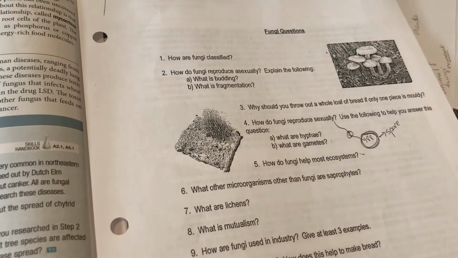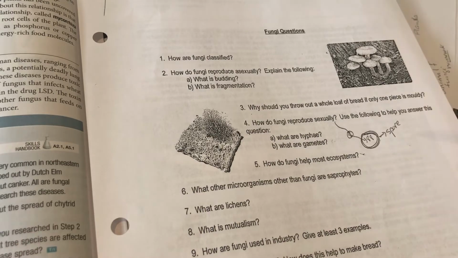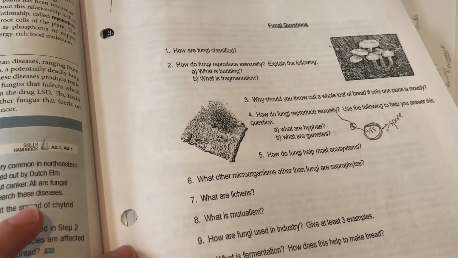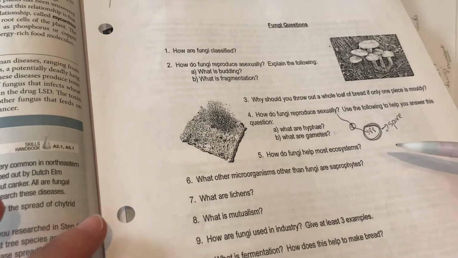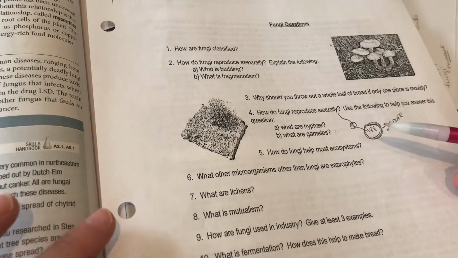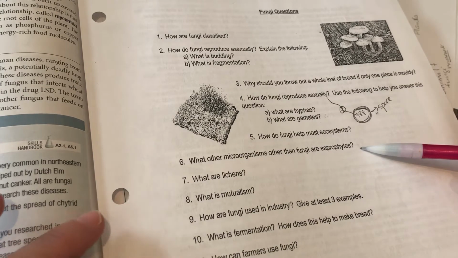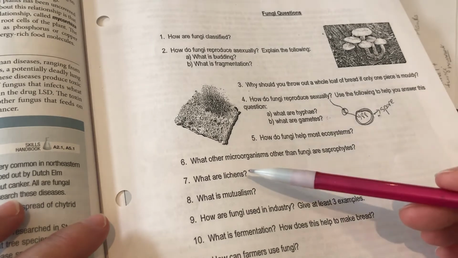How do fungi help most ecosystems? They help them with symbiotic relationships, for instance, with lichen, and they also help them through being decomposers. What other microorganisms other than fungi are saprophytes? Here your answer would be bacteria. Bacteria help to decompose waste products.